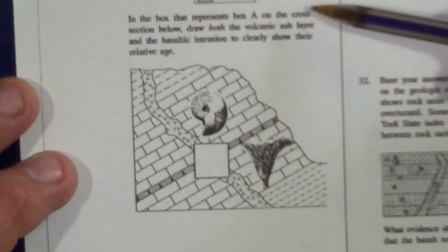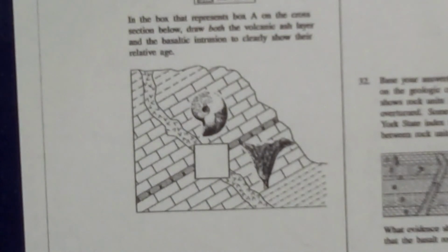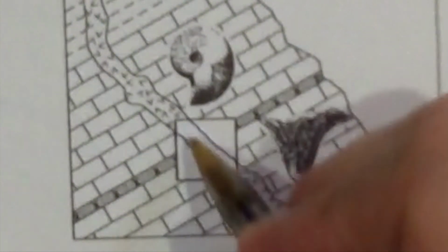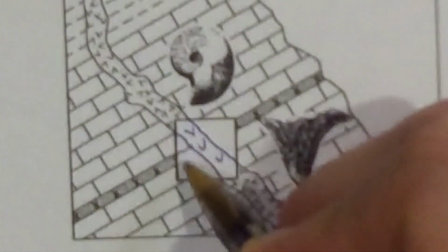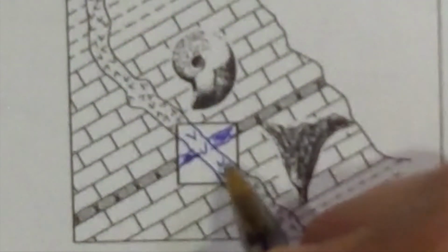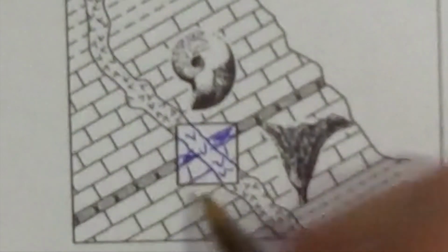In the box that represents box A on the cross section below, draw both the volcanic ash layer and the basalt intrusion to clearly show their relative age. So when I draw this through, I know that the layer of volcanic ash would have been cut by the intrusion here, and the intrusion would have cut over like this. We know that the igneous intrusion cut across the layers, so it would have cut across that volcanic ash layer too. Describe one piece of evidence that indicates that the horizontal rock layers are younger than the tilted layers.